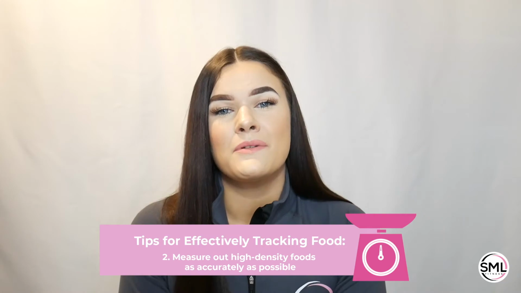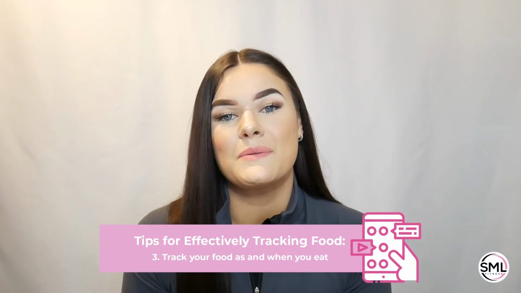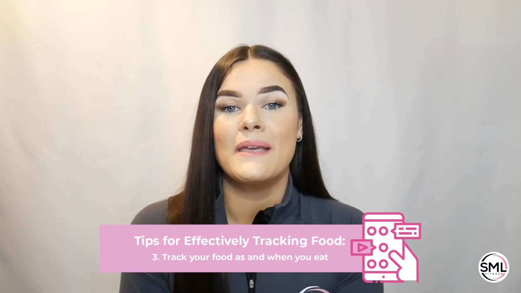But don't cry about not measuring your peppers before chucking them in your stir fry. Track your food as and when you consume it. This can help to ensure that you don't forget about things that you may have snacked on during the day. It has also been proven to promote mindful eating.